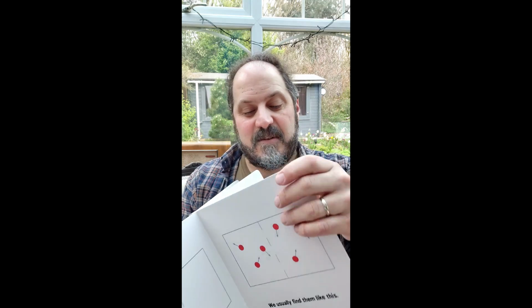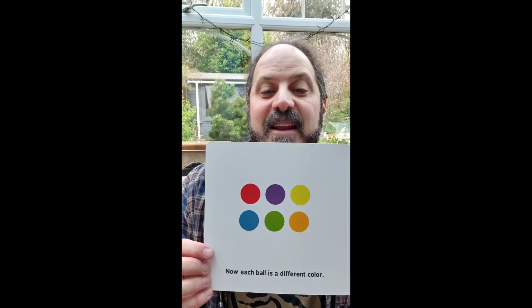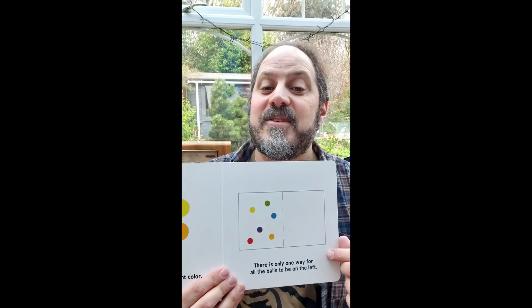So let's continue. Ooh, now each ball is a different color. Red and purple and yellow and blue and green and orange. There's 6 balls, and they're all different colors. Remember, we had 6 balls before? Now they're different colors instead of all red.